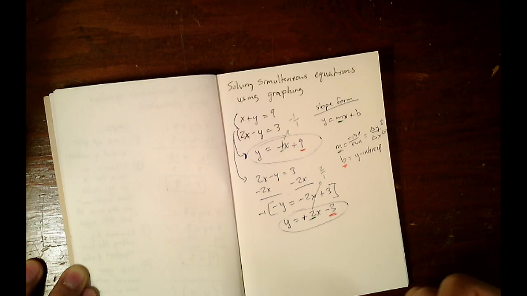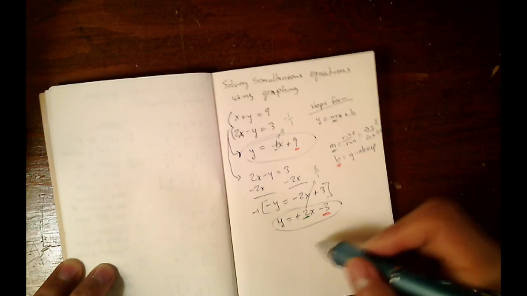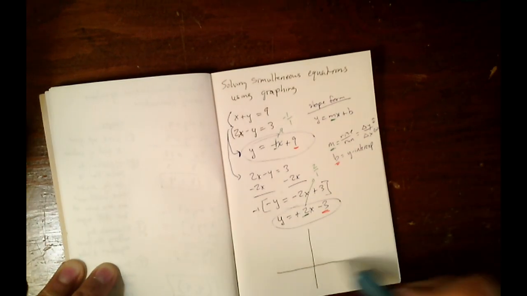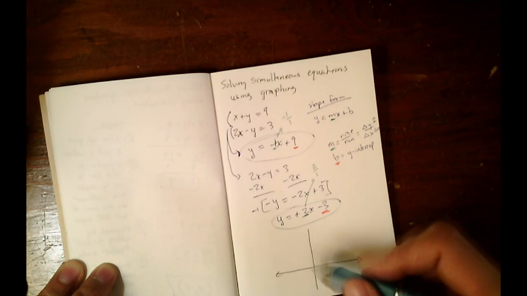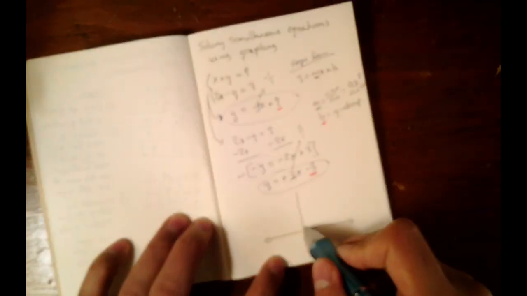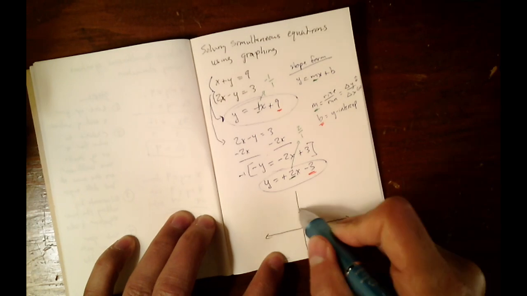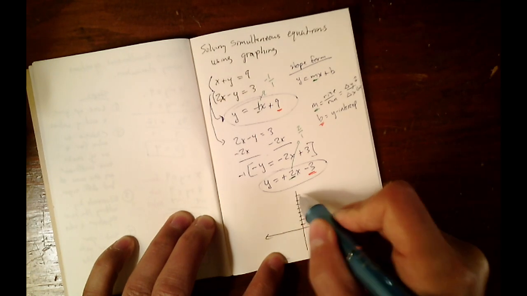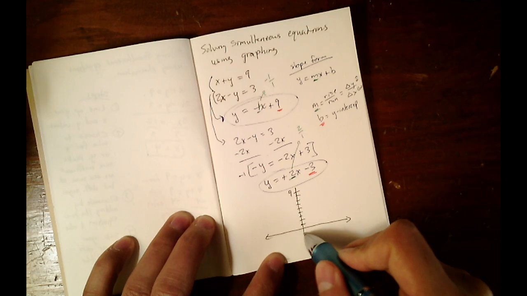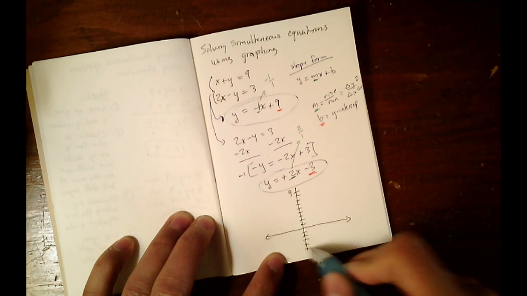All right. Now that we got that sorted out, we're going to go ahead and draw our graphs. I'm going to count by, well, let's just count by ones. 1, 2, 3, 4, 5, 6, 7, 8, 9. So there's 9. 1, 2, 3, 4, 5.